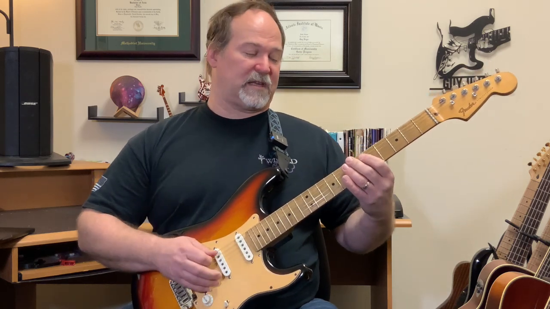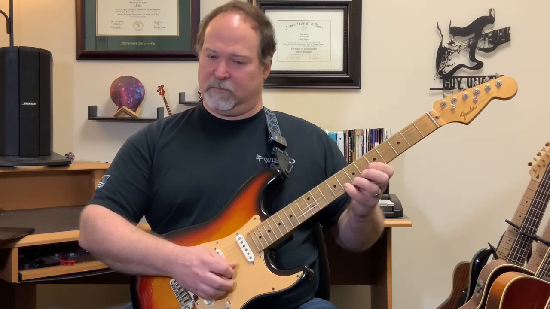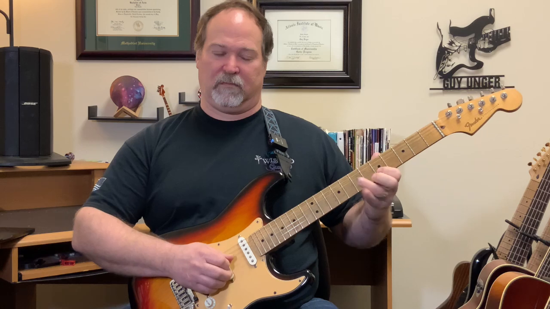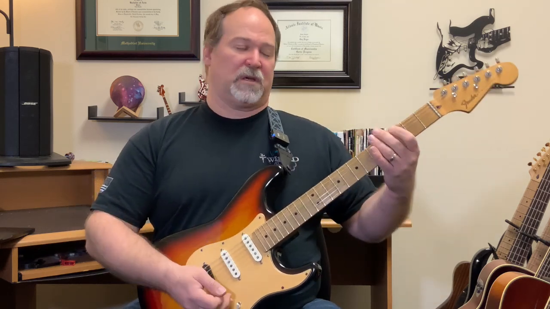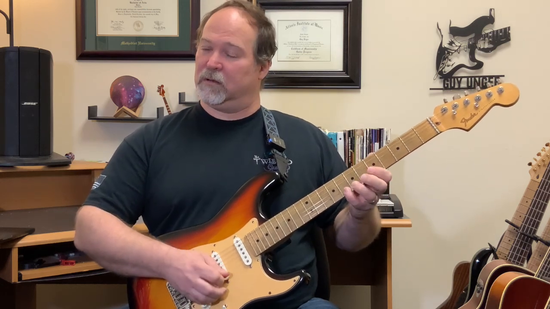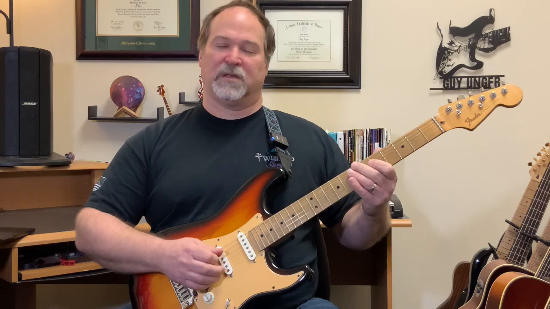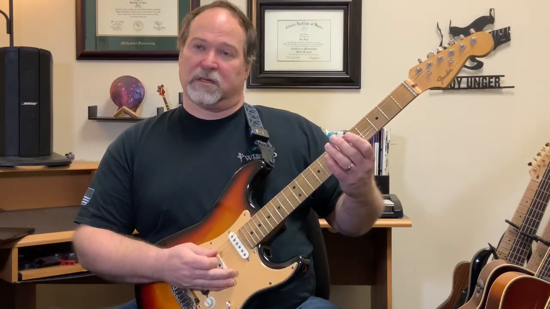I can aim at the flat 7. And then of course the root. So that's just using the Aeolian mode and targeting some of the chord tones.